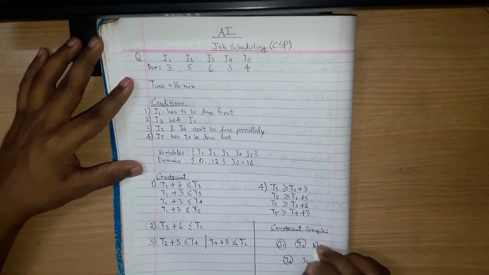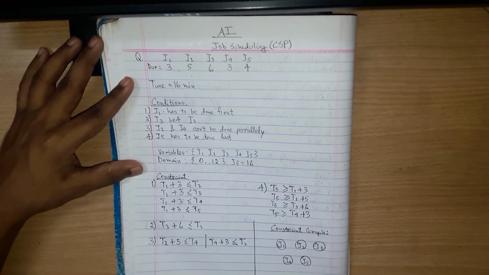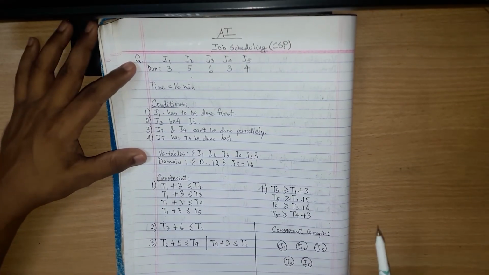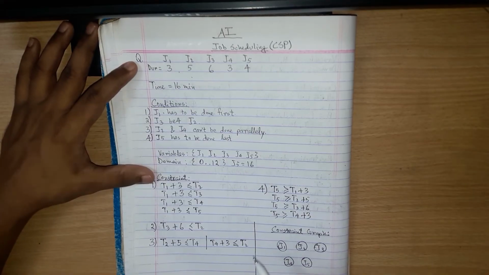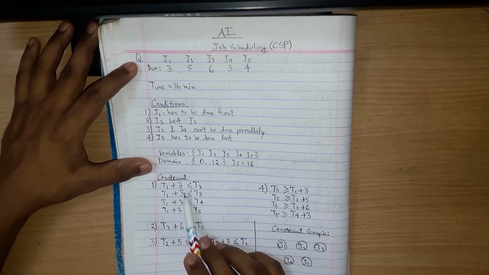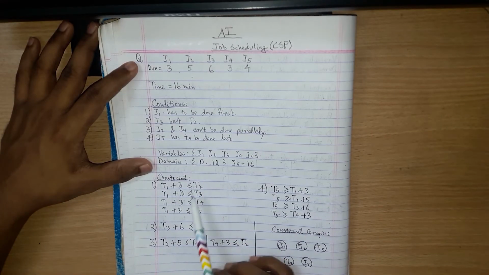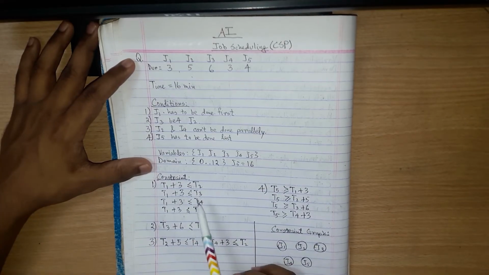Now you check the constraints and see which ones have to be matched with each other. For the first constraint, T1 can't be done after T2, so it has to be done before T2, and before T3, T4, and T5.